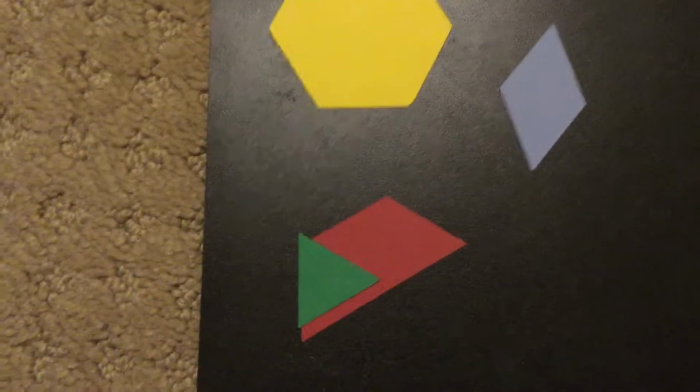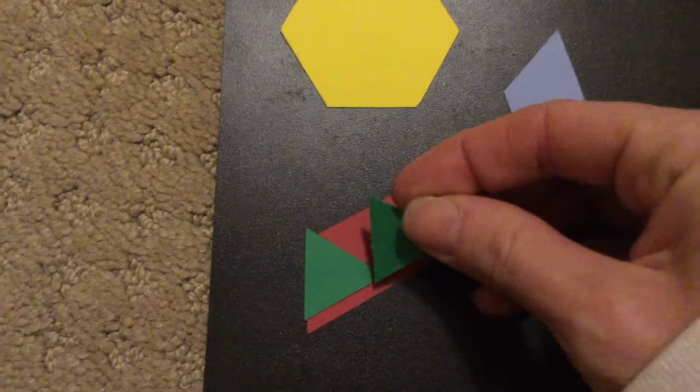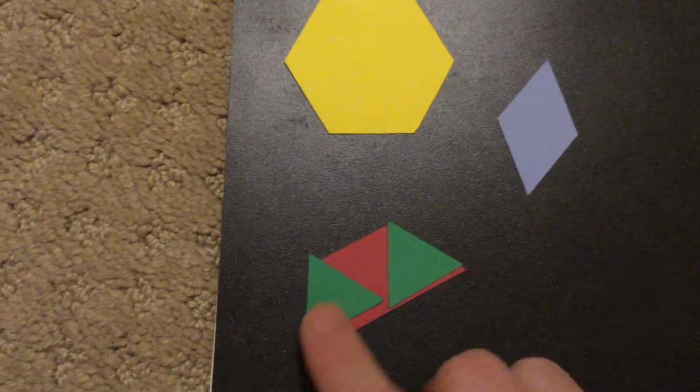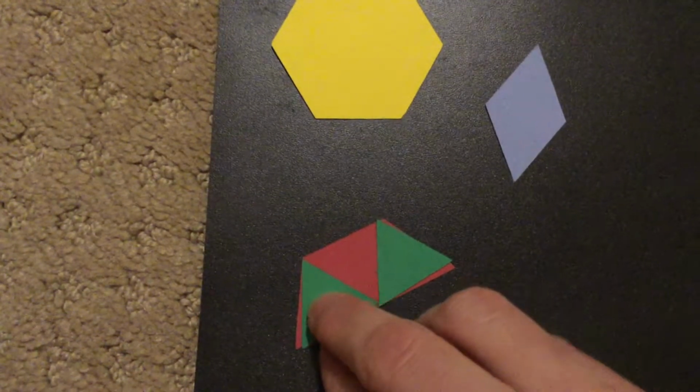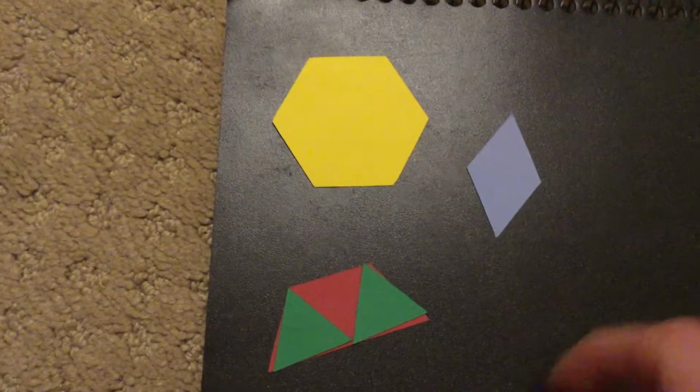This looks almost holiday-like. Let me get another one over here. I think I got that from some of my kids, or just the season, so I apologize. So then three equilateral triangles make the trapezoid.